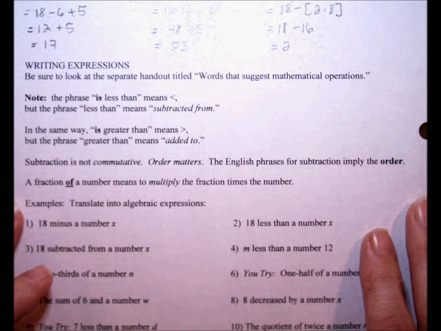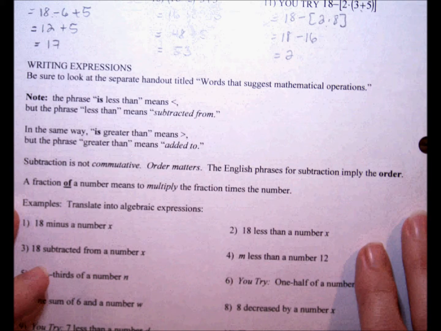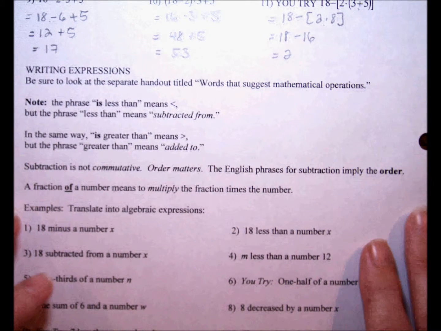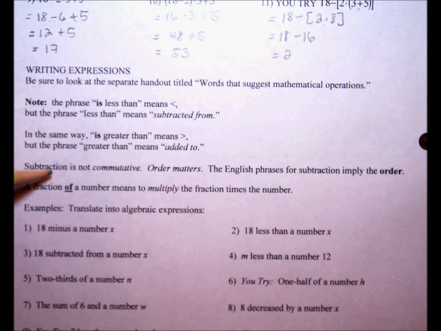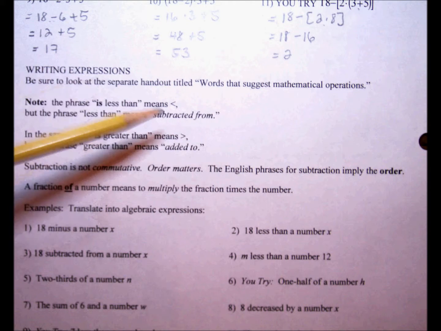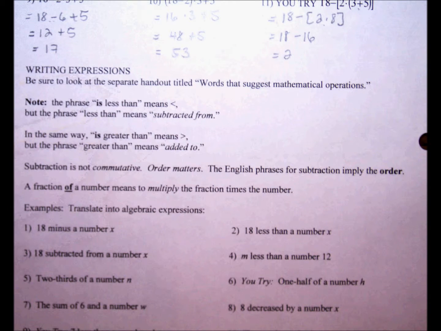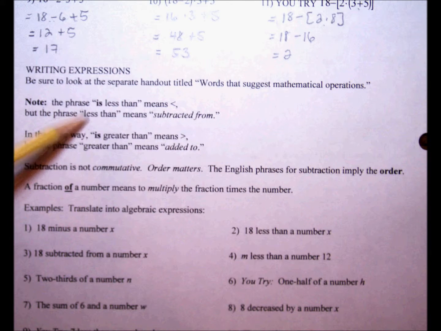All right. Now, writing expressions. I have provided you, and I'd like you to print out, a separate handout that has words that suggest mathematical operations, and it summarizes what words you can expect to see that imply certain mathematical operations.